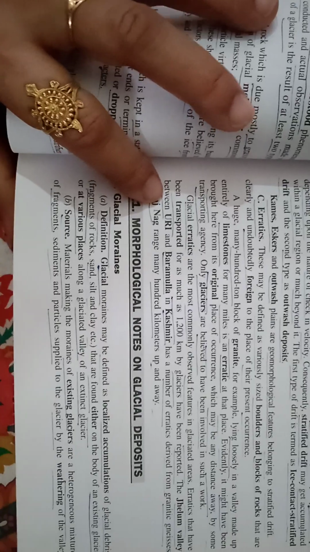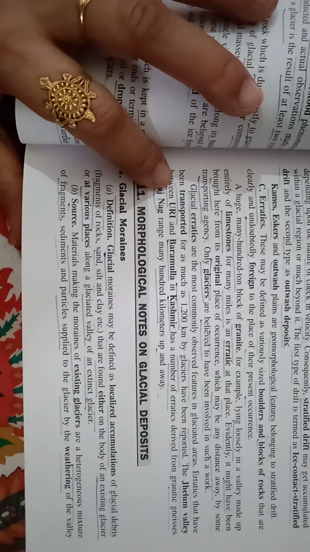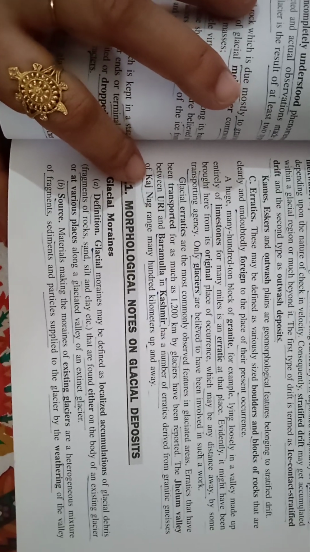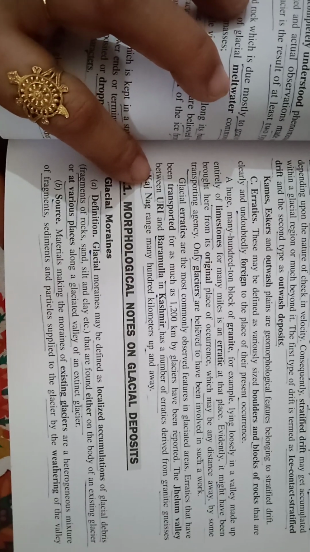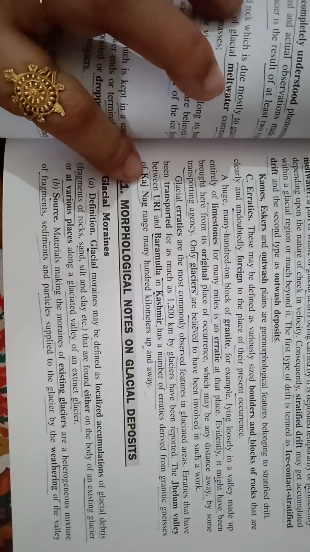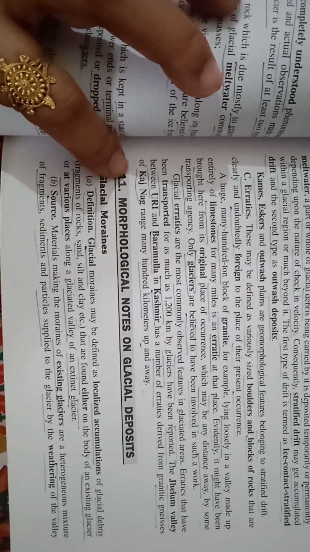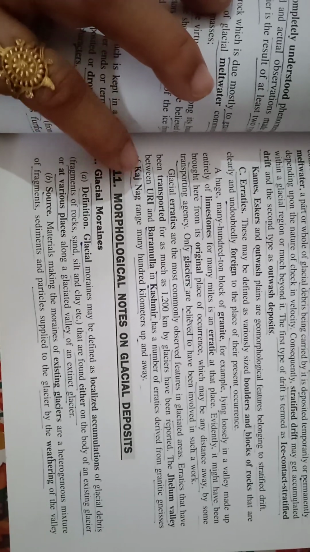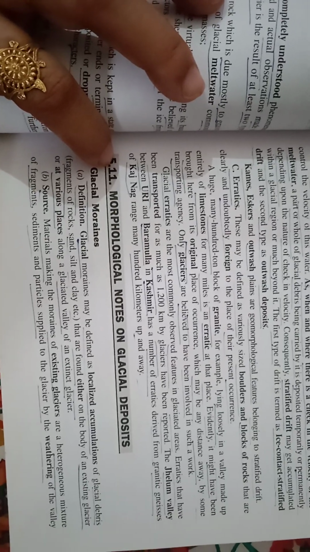Erratics that have been transported for as much as 1,200 kilometers by glaciers have been reported. The Jhelum Valley between Uri and Baramulla in Kashmir has a number of erratics derived from the granitic gneiss of the Pir Panjal range, many hundreds of kilometers up and away.